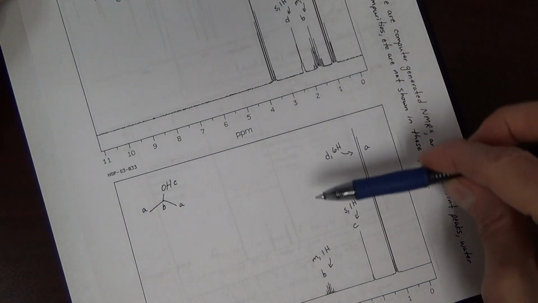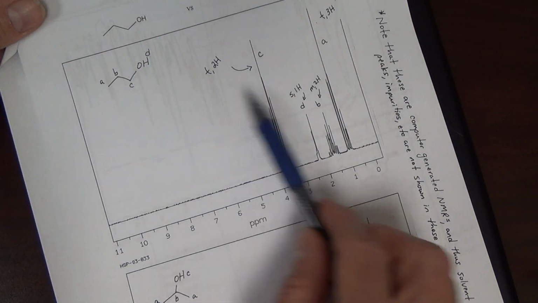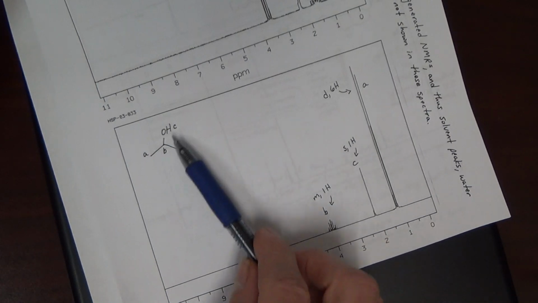Now, at this point, you're not going to be able to determine that. But once we look at a little bit of NMR, this will become quite apparent. I've actually gone ahead and assigned these here. The top spectrum is the primary alcohol, and the bottom spectrum is the secondary alcohol, or isopropanol.